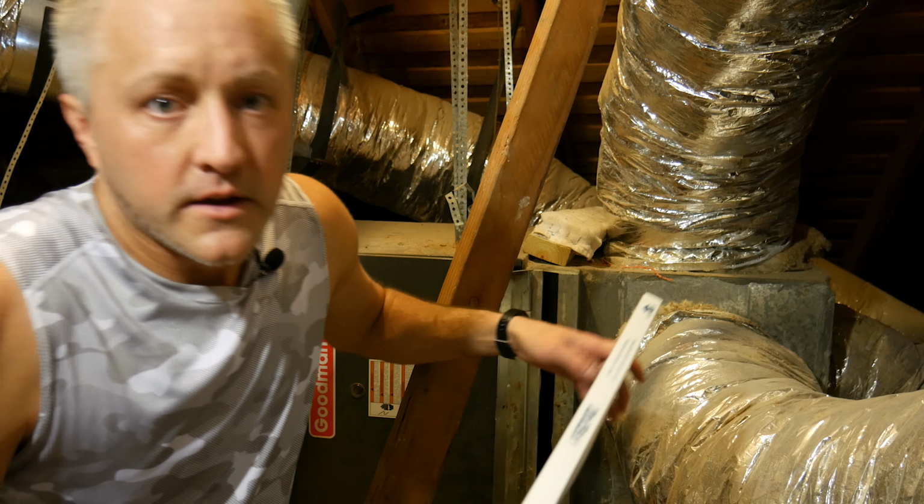You do need to pay attention. The air filter has a directional arrow on it. That's the direction that the air needs to flow. Make sure you put it back in the same way that the old one was in there. But it simply slides into place, and now you close the door. And that's it. You've changed your air filter.